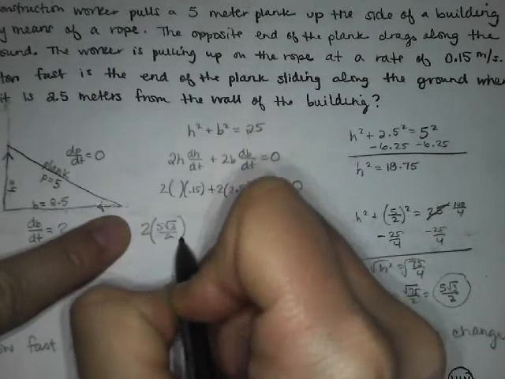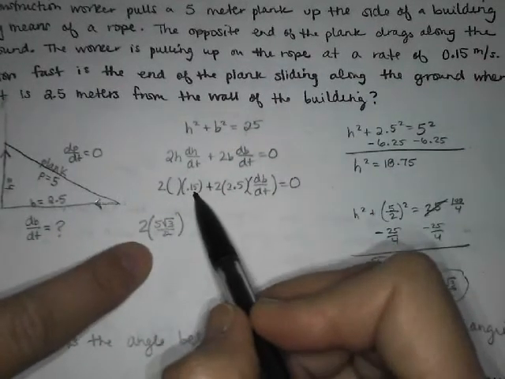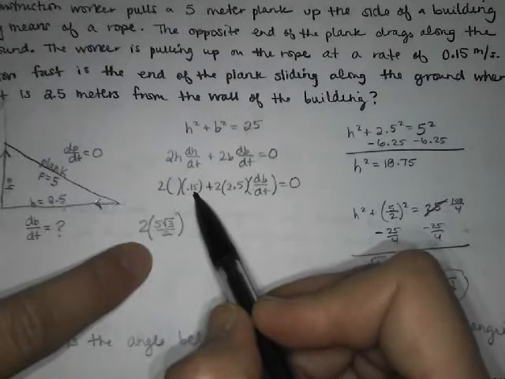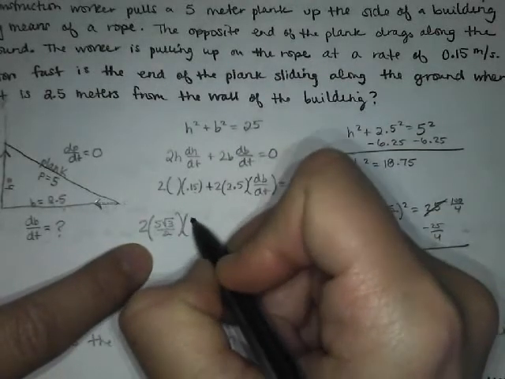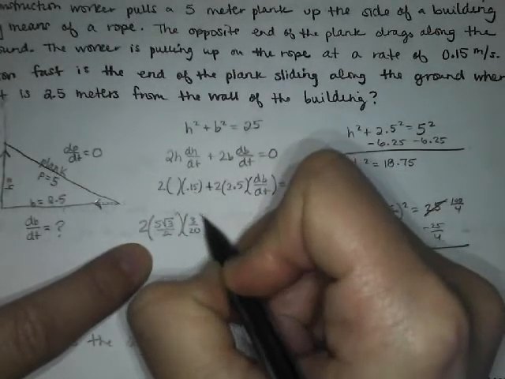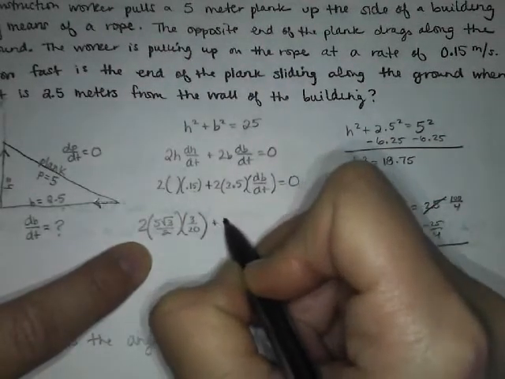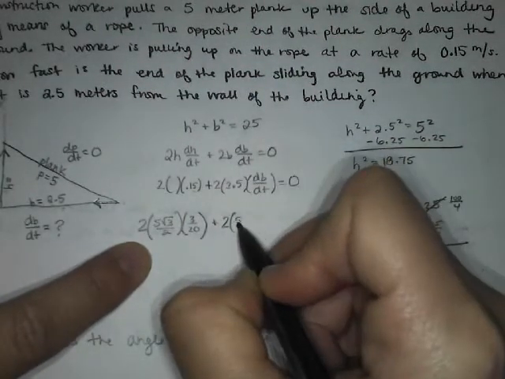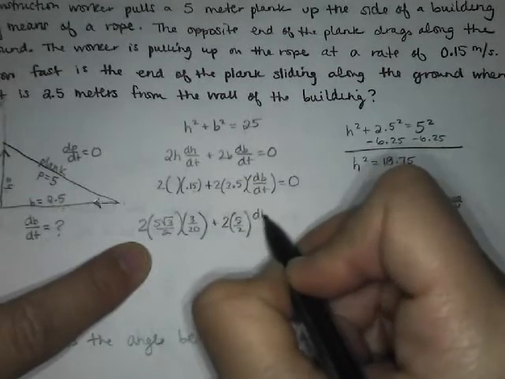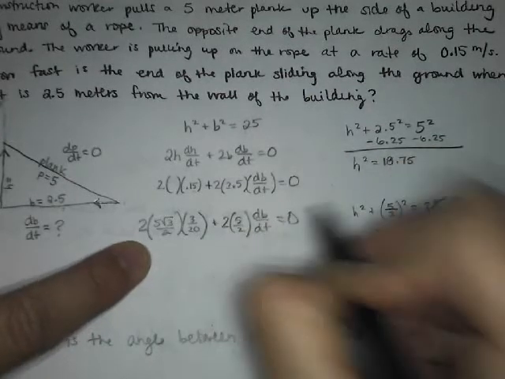0.15 is the same as 15/100ths, which is 3/20. Agreed? Plus 2 times 5 halves. dB/dt is what we're looking for. That was a good decision. I like that. Fractions actually is easier here.